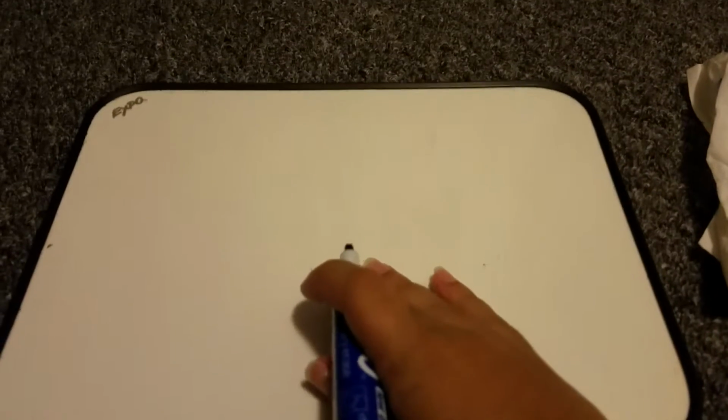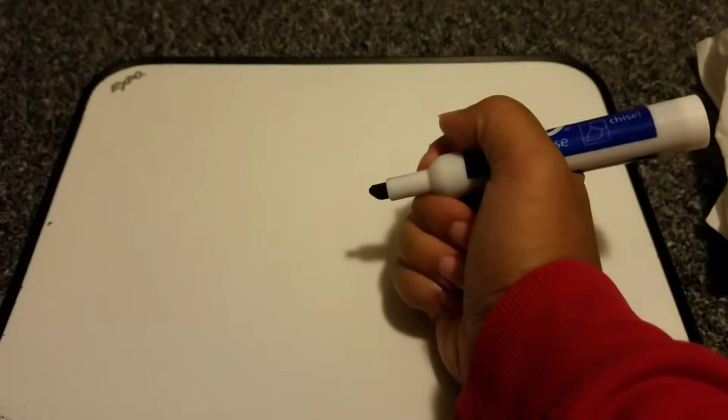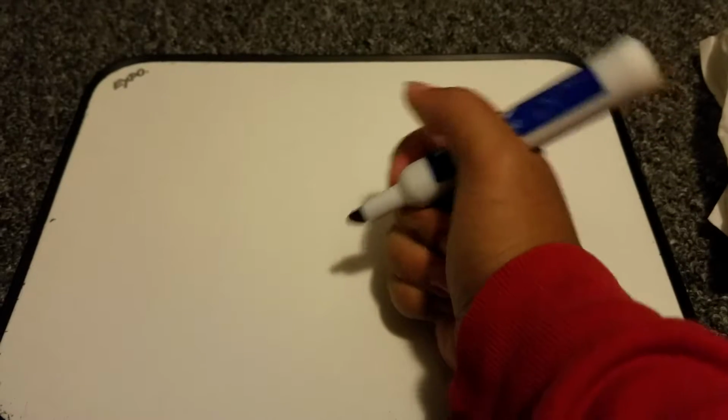Hey guys, today we're going to be doing 9.5, subtracting and adding rational expressions with complex fractions. Okay, so first off, let's do adding rational expressions.